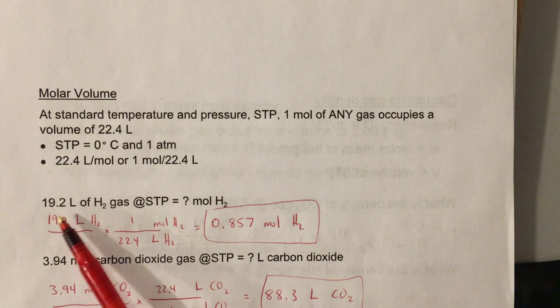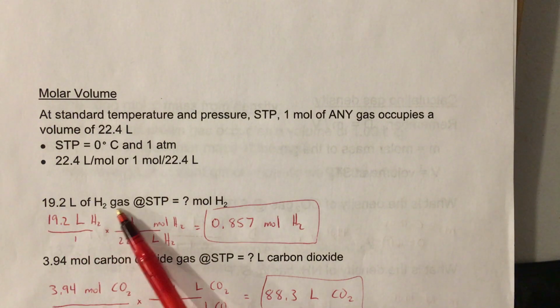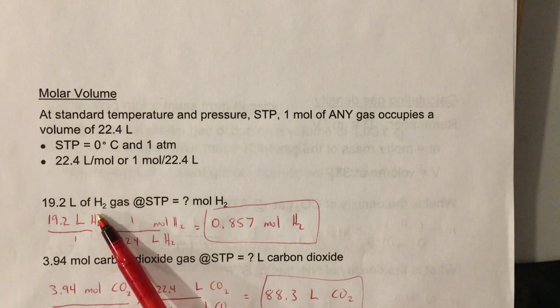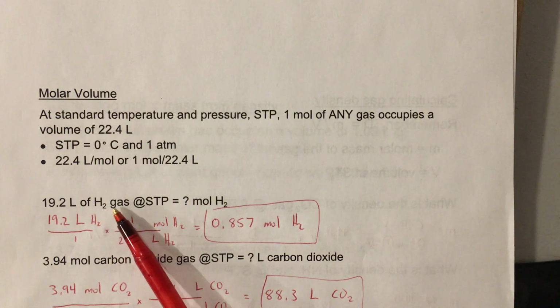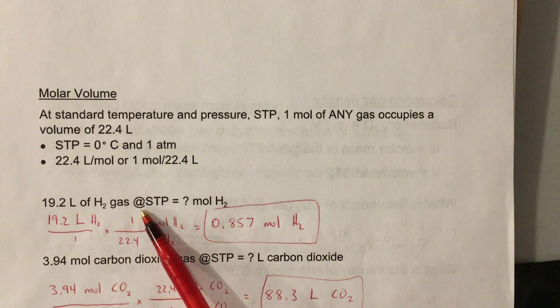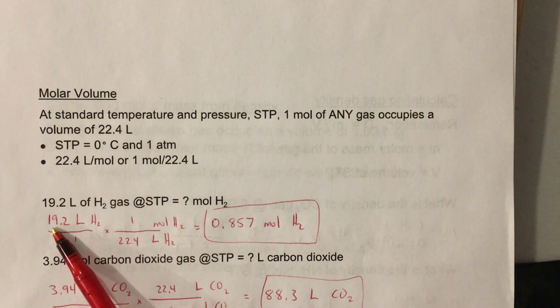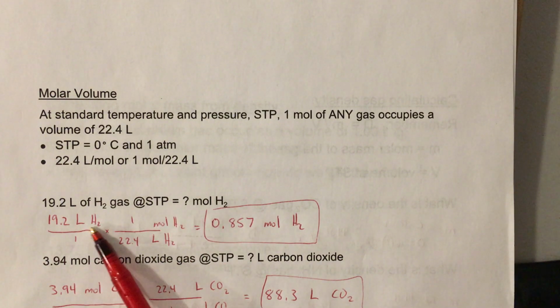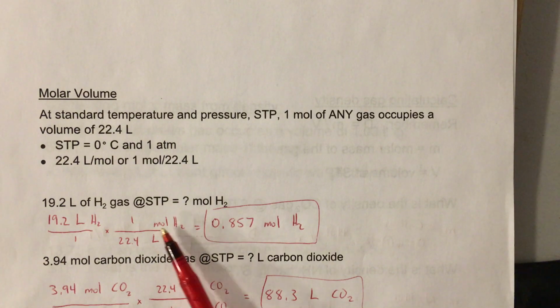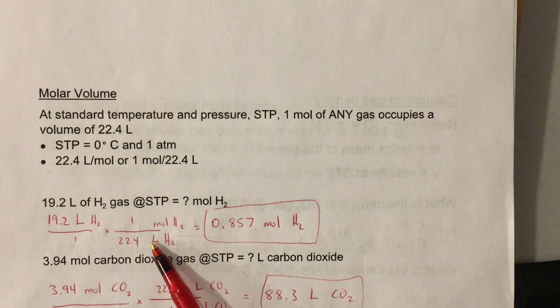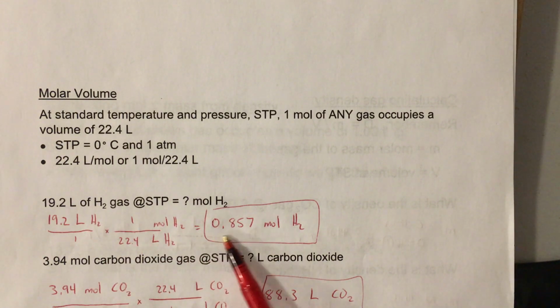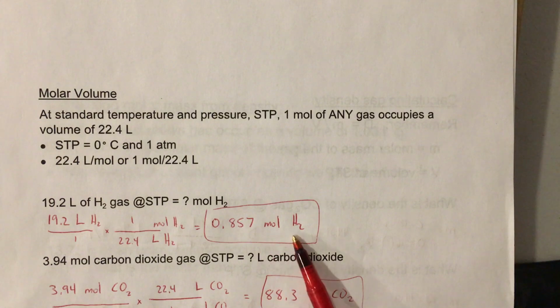So if you have 19.2 liters of hydrogen gas, and in this case they're hydrogen molecules, it's a diatomic element, and it's at STP, to convert to the number of moles, you just simply take what you're given, the 19.2 liters, cancel liters, we want moles, make sure that we're labeling, including the hydrogen. It's going to be important. Some of you have not been doing that, and it's been catching up to you. And then put in that relationship of 1 over 22.4. And then you're just dividing, and you get 0.857 moles of hydrogen.